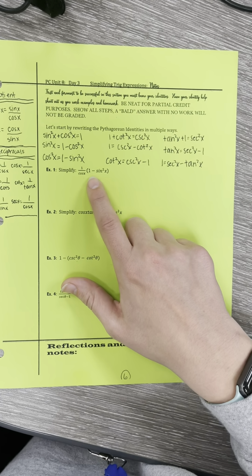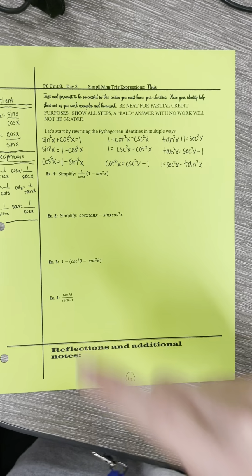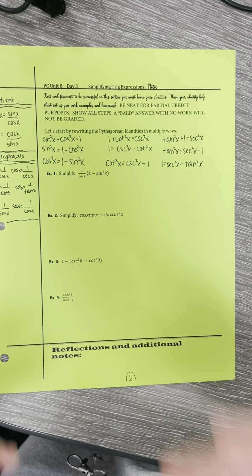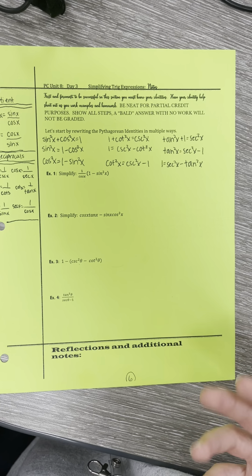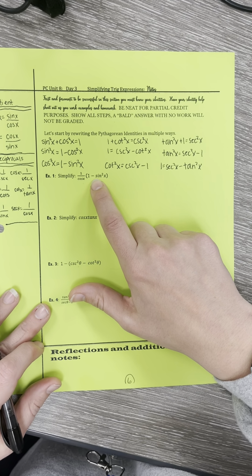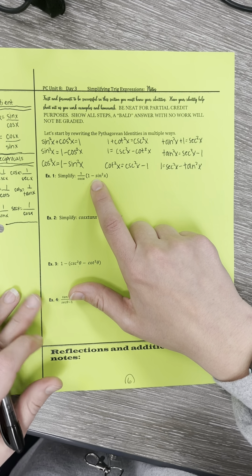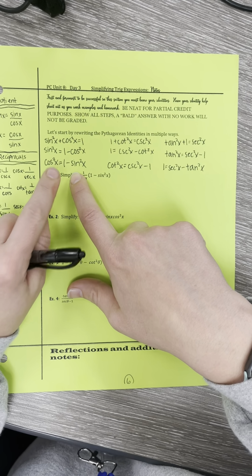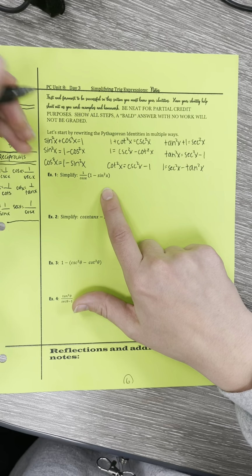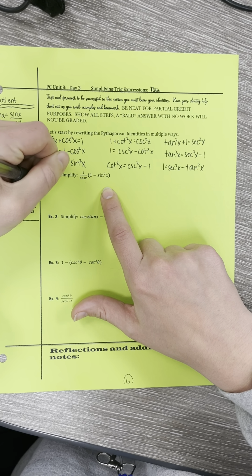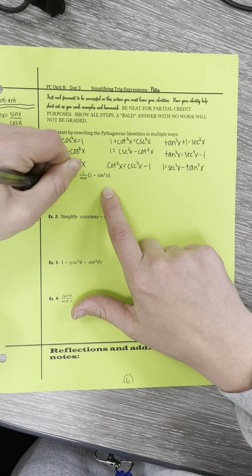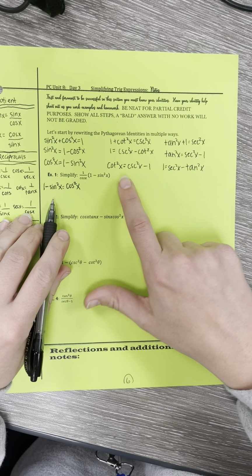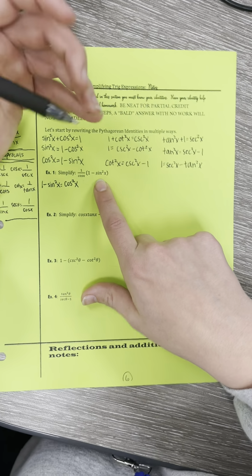So I need to find a way to either turn cosine x into sine x or take sine squared x and turn it into cosine somehow. And I'm going to start with the one that's in parentheses. We have 1 minus sine x squared, which is right here, and it's equal to cosine squared x. So I'm going to use the 1 minus sine squared x is equal to cosine squared x. I'm going to use this and replace it in this expression.